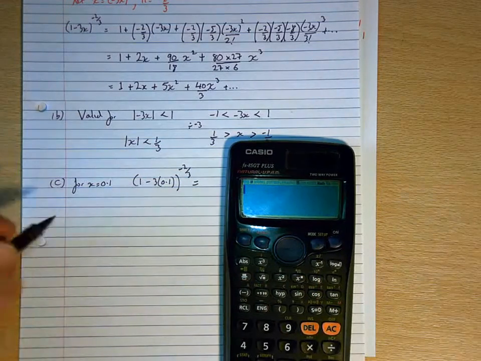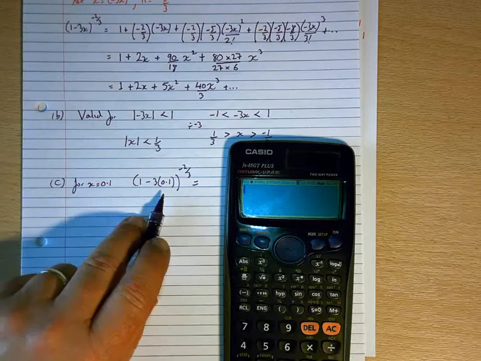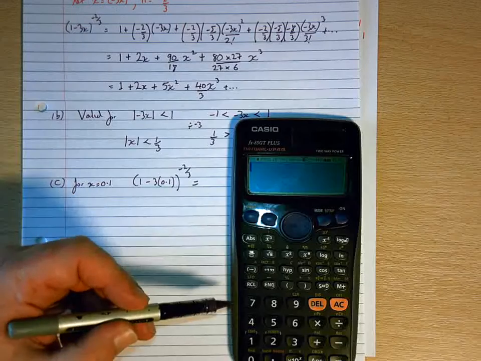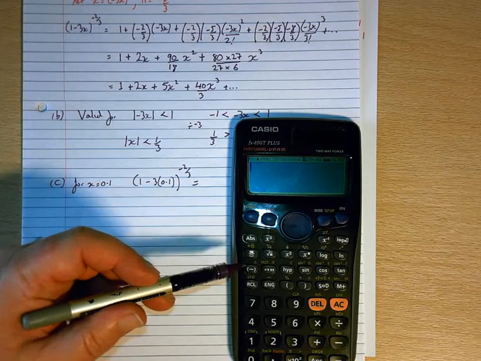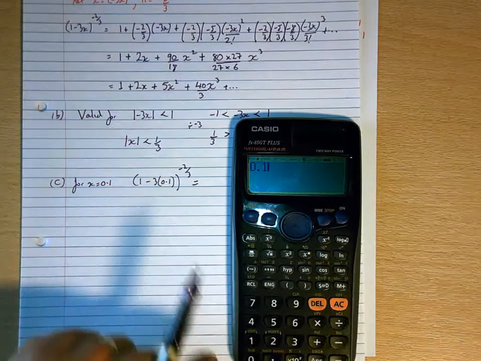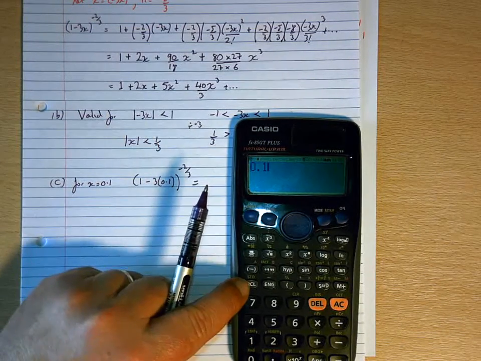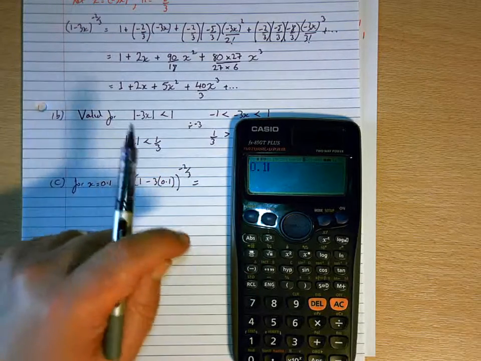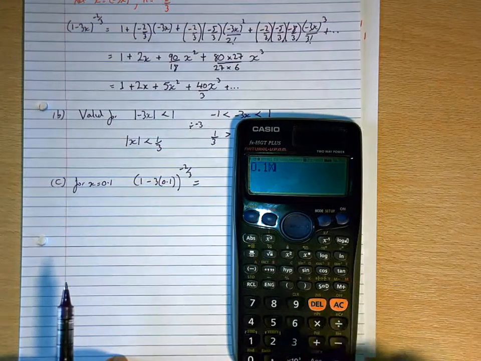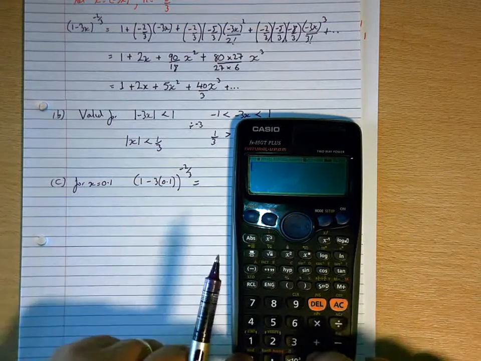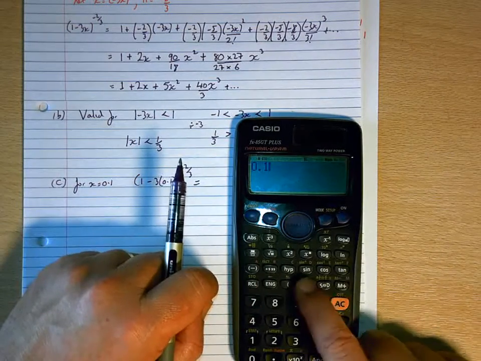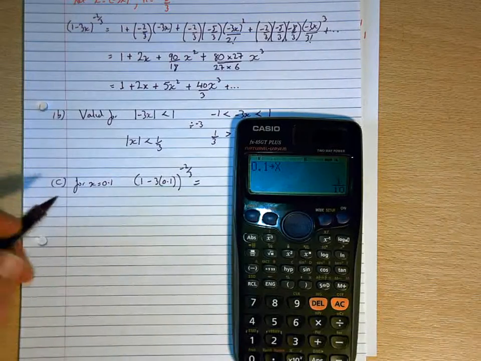Then what I suggest you do is use the memory functions to assign 0.1 to a variable. So if I type in 0.1, shift that one to store, and then I'll put that in x. 0.1, store in x, so you don't need to put the alpha in.